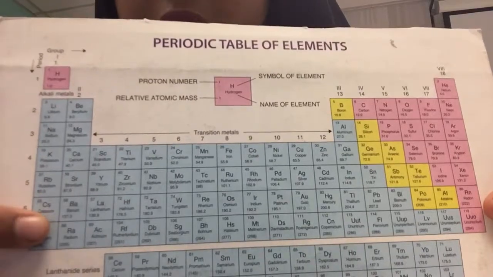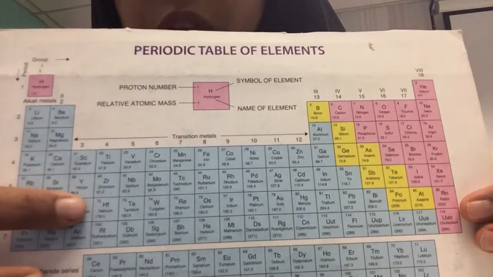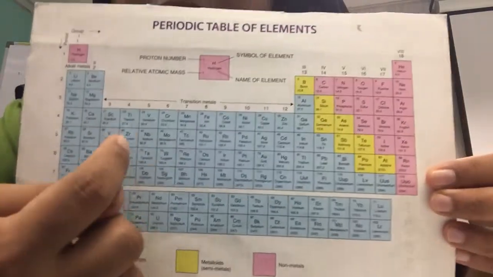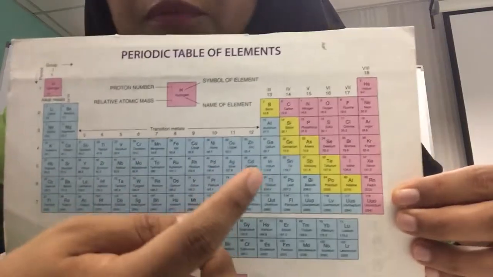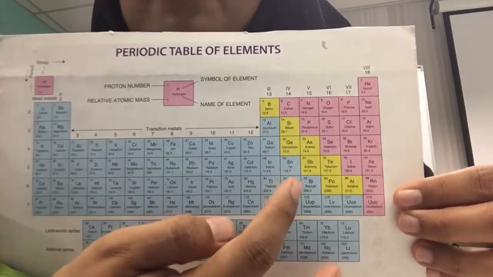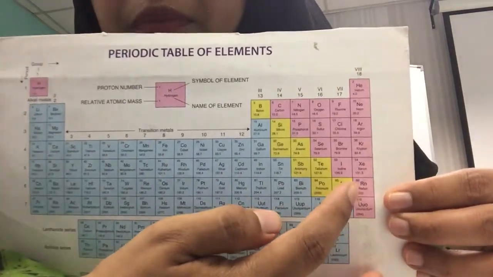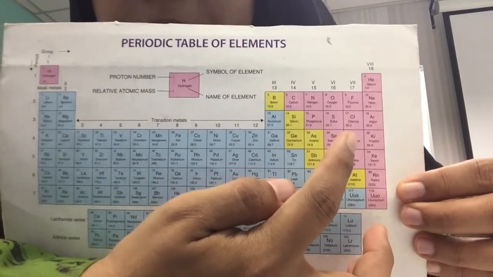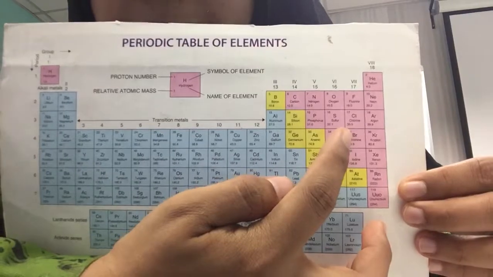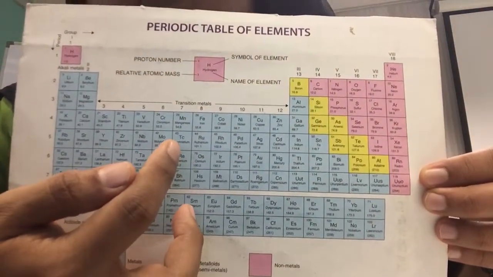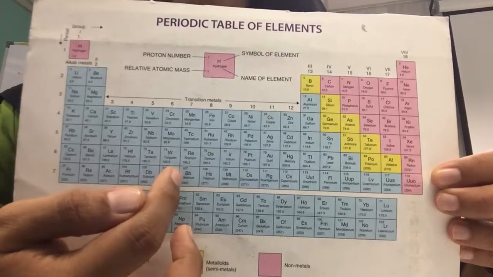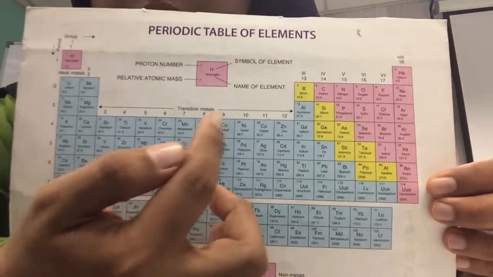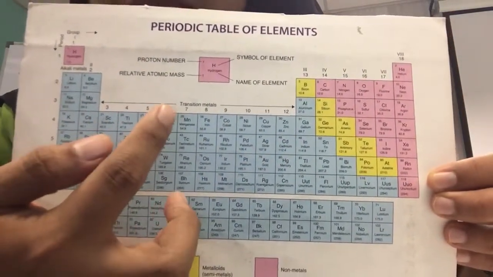So from the left, group 1, group 2, and from group 3 to group 12, labeled as transition elements. This is the biggest group in the periodic table. And then proceed with group 13, 14, 15, 16, 17, and 18. Like chlorine just now, when we see the valence electron is 7, it means that it is located in group 17, not in group 7. To double check, you can see that chlorine is not here. That's why we say that from group 3 to group 12, this is a special group known as transition elements.